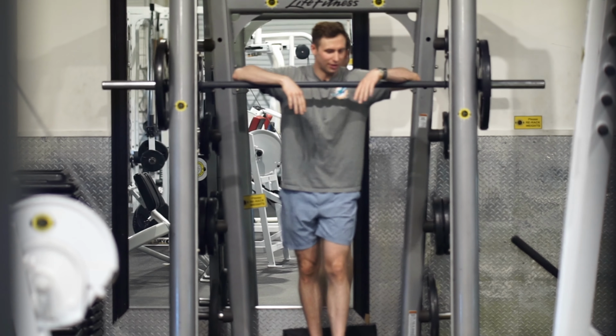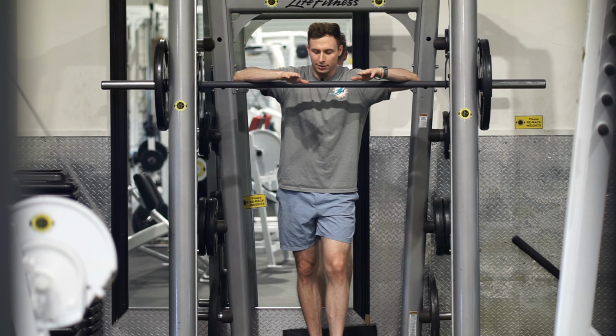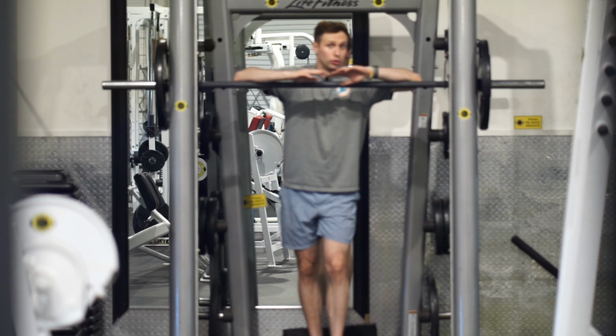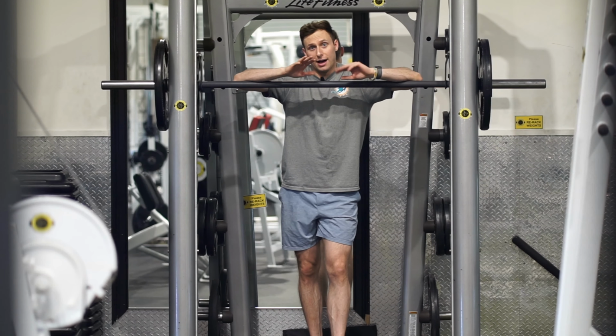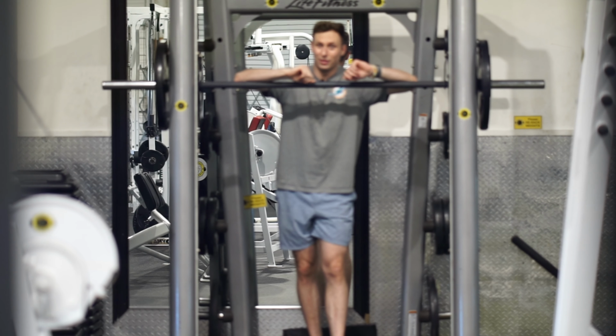Now to close the progression up, now I got comfortable with the feet moving forward. Now I'm going to get them directly under me, just like a traditional squat. I'm going to go down as low as I can. So let me show you what that looks like.